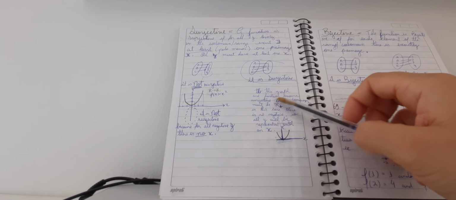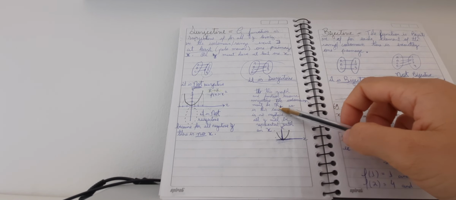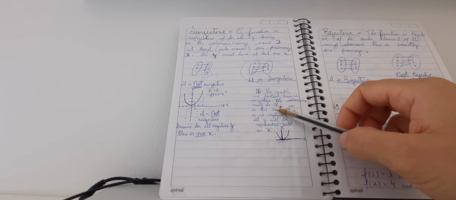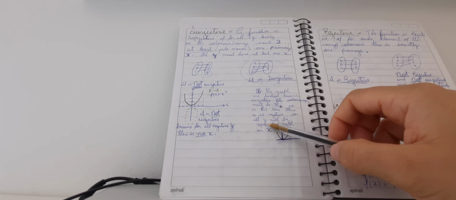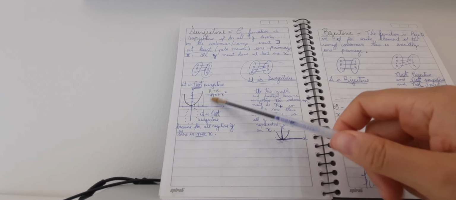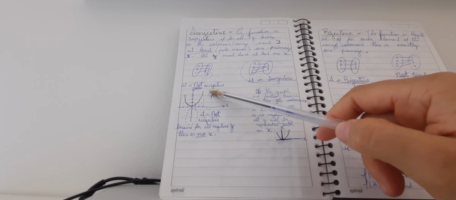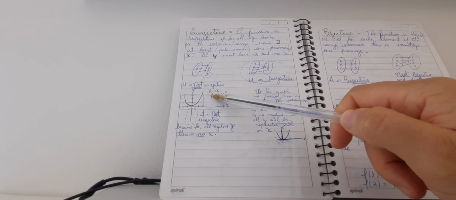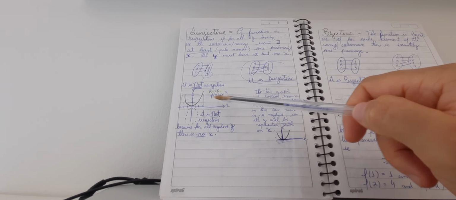For this graph and function to become surjective, the codomain must have, so in this case there are, this is interesting. Look, in this case we use real to real, and f of x is x to the roof.